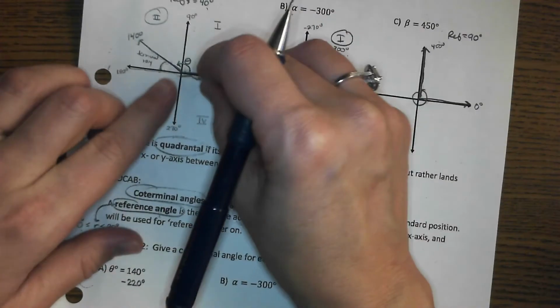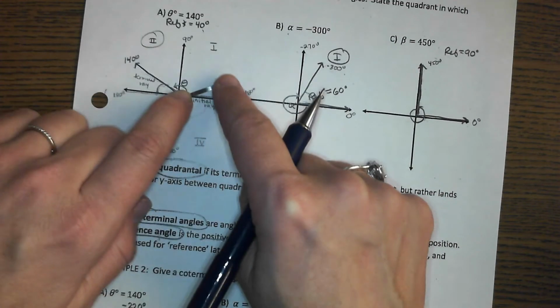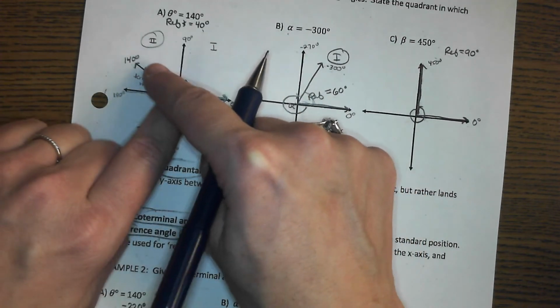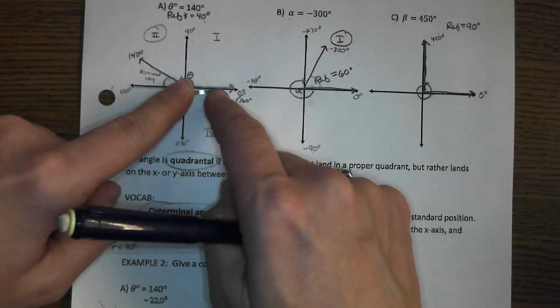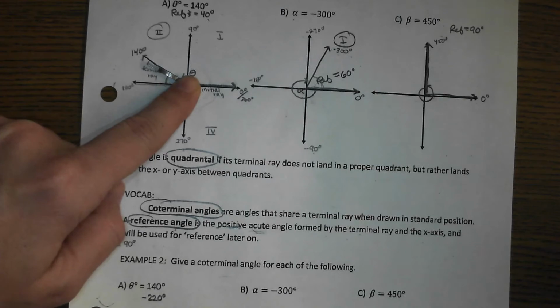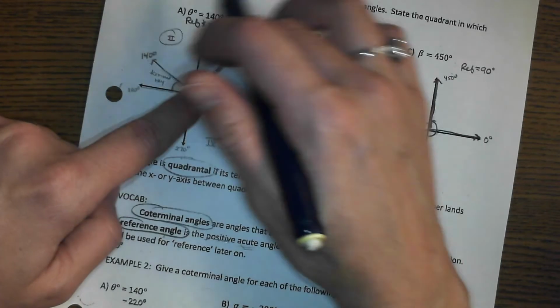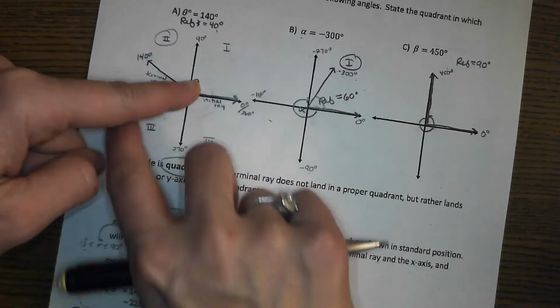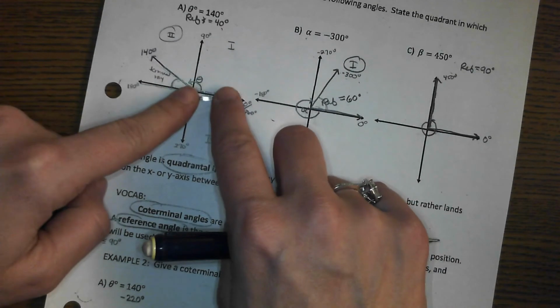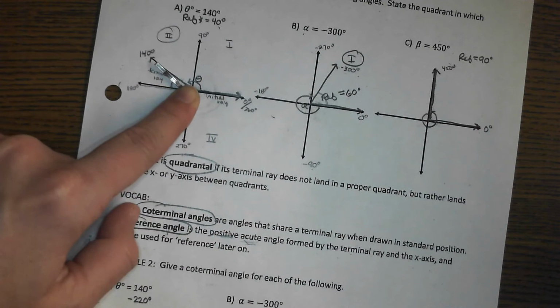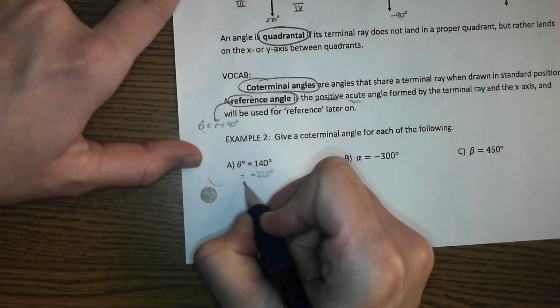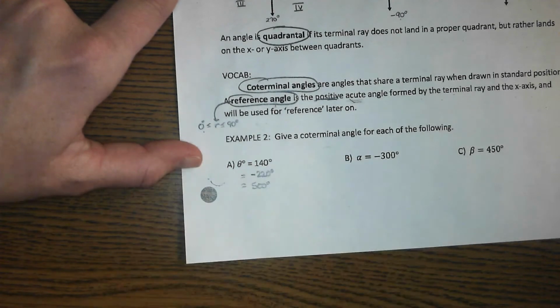Now here's what else I could do. I could open up still in that positive direction, but I could go around a full circle and then that additional amount to land on it. So the full circle would be going around 360 plus an additional 140. 360 plus 140 would put me at 500. So that's another coterminal option.